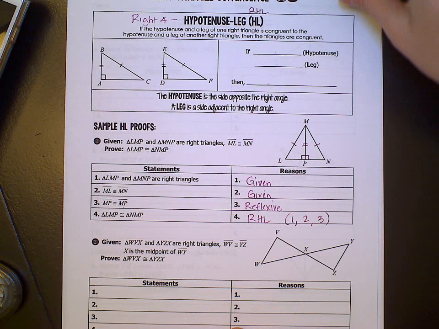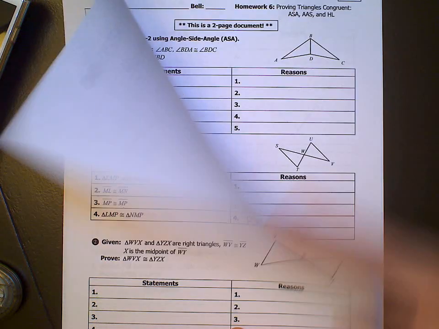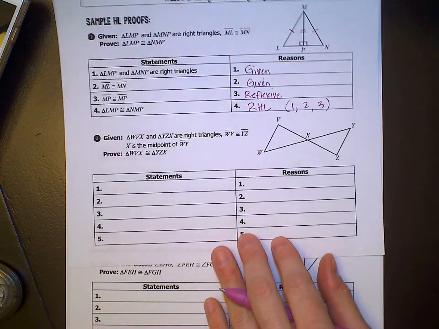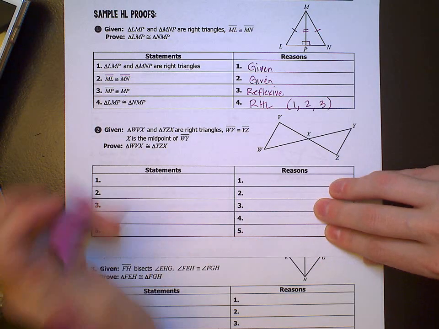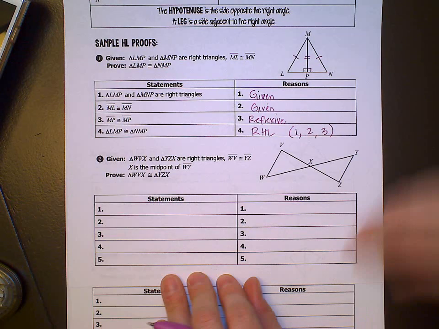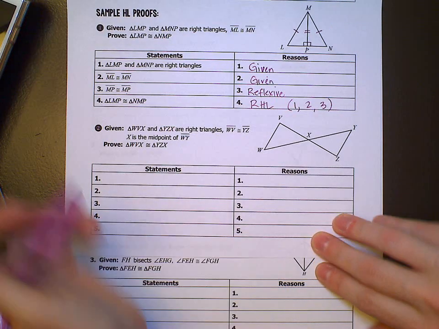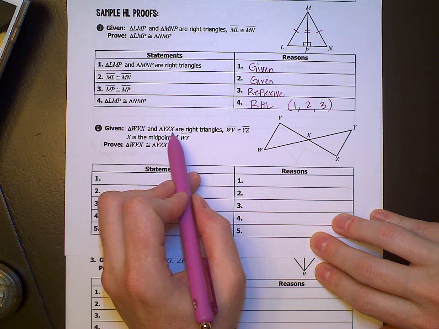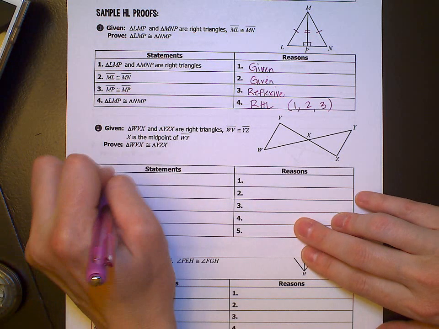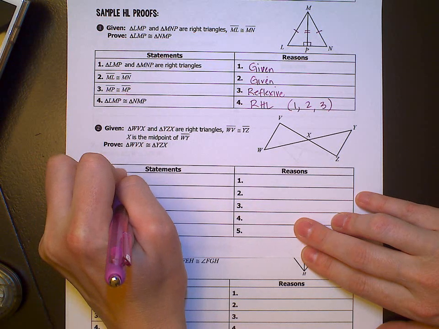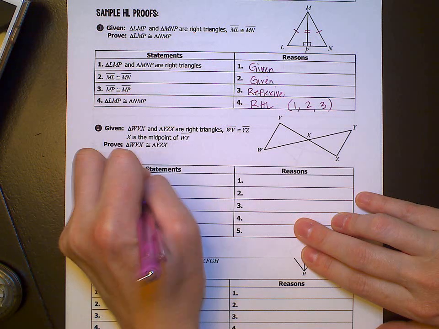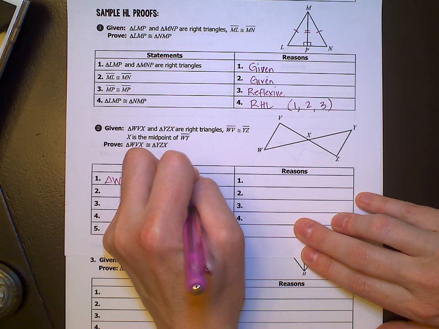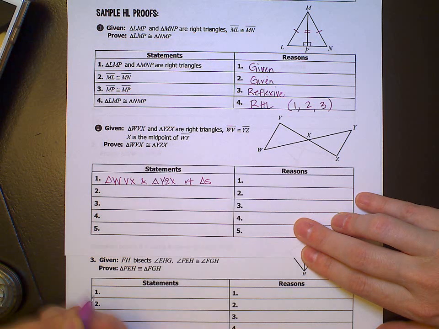The next one, let's see what else we have. Okay. We're going to do one more like this because it does not have the statements written in. So I'm going to give you one more example for the notes, and then I'll talk real quick about the homework. It says triangle WVX and triangle YZX are right triangles. That was given.